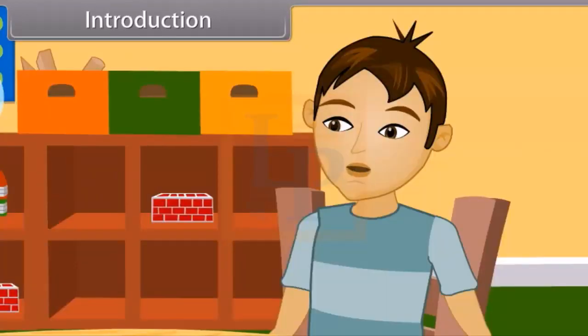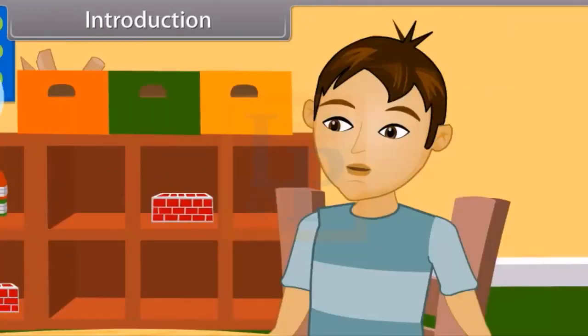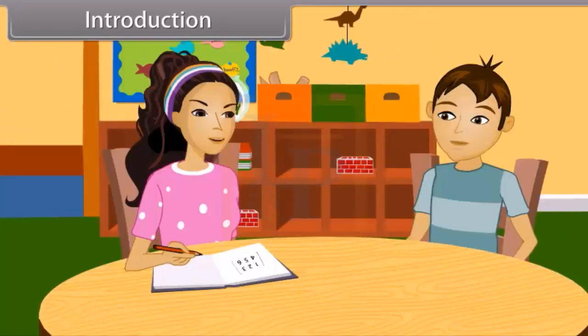Transpose? What is that? Oh, you were not present in the class yesterday? Teacher taught us to find the transpose of the matrix. Hey, can you tell how to find the transpose? Yeah, sure. Come, I will explain to you.